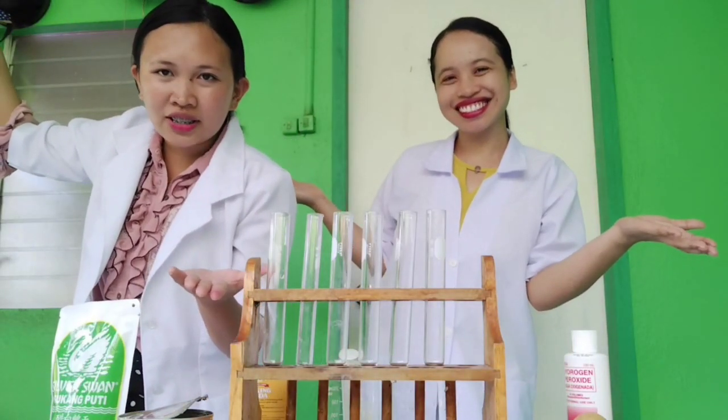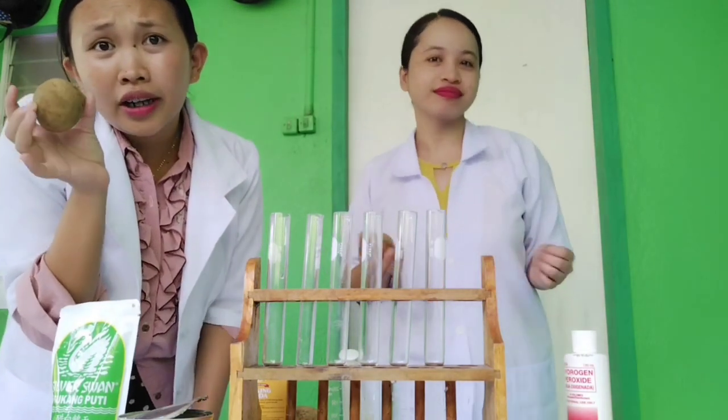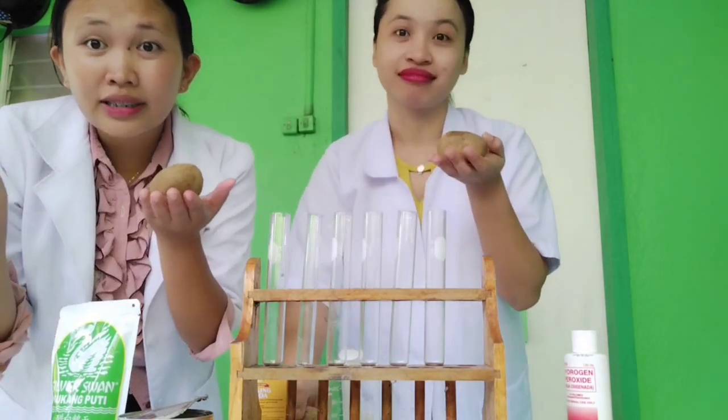Welcome to our science laboratory. Do you know that enzymes are found throughout the natural world, playing essential roles in both living organisms and various environments? You might be wondering why we're holding this kind of vegetable.